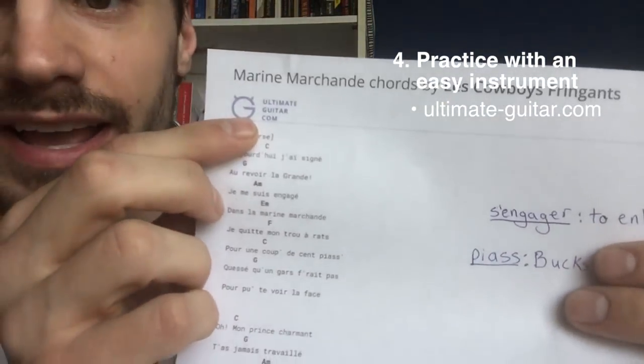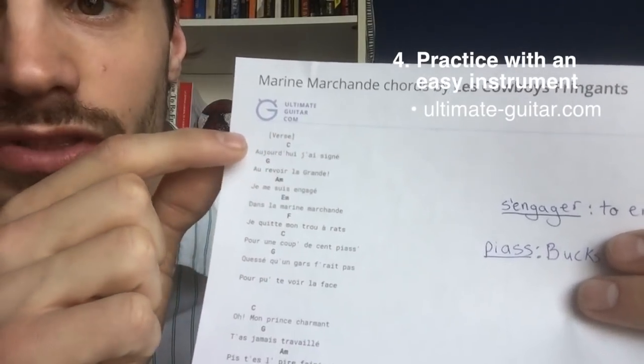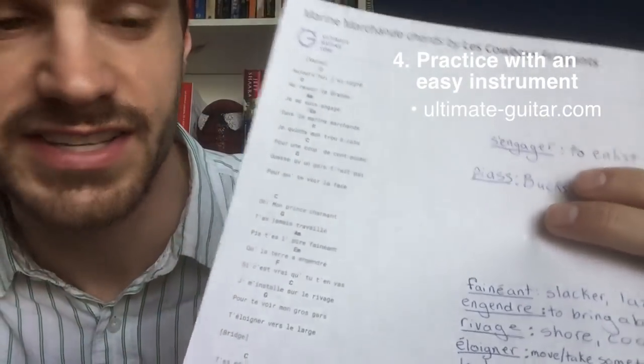This is why I get most of my lyrics off of ultimateguitar.com, because they actually give you the chords to go along with the lyrics, and then it's extremely easy just to pick up the guitar or sit down at the piano and play through whatever song you want to learn.